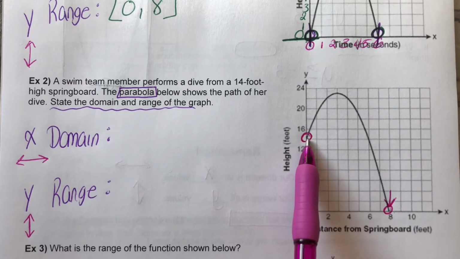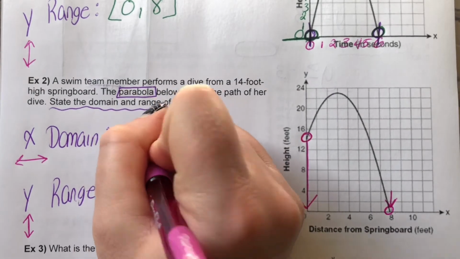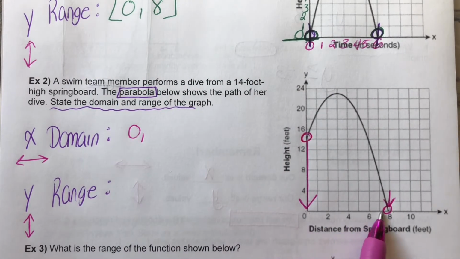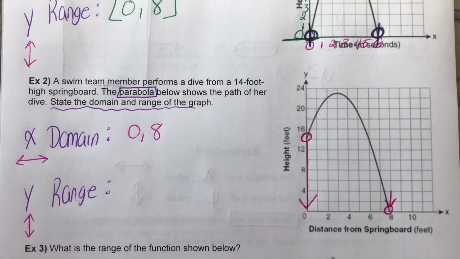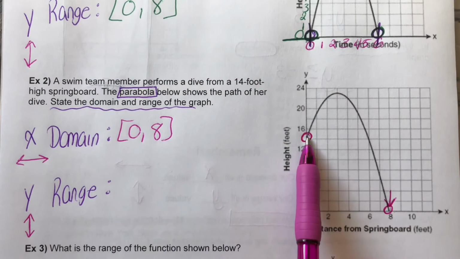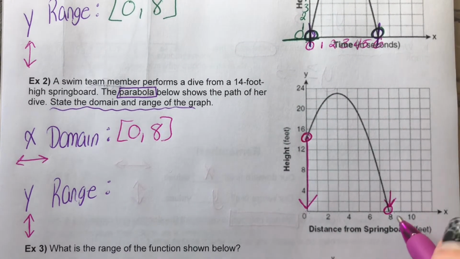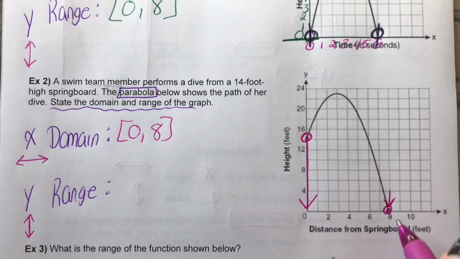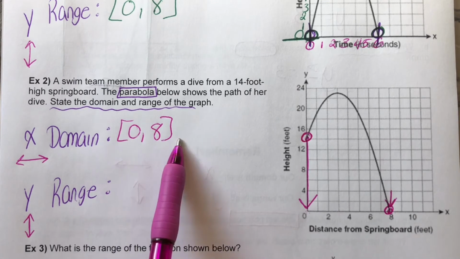So I can see that this is going to be the x value of 0. So I'm going to say my domain starts at 0 and it goes all the way over to this x value, which looks like it's going to be 8. Now I have to ask myself, is this going to be a parenthesis or a bracket? These are both going to end up being brackets because this is where my graph starts. It's an actual point on my graph. Same thing down below. It's being plotted, so I know that these are included, they get brackets.